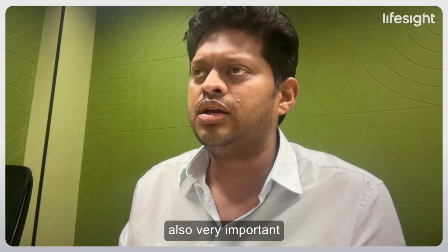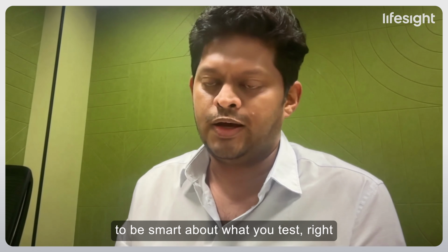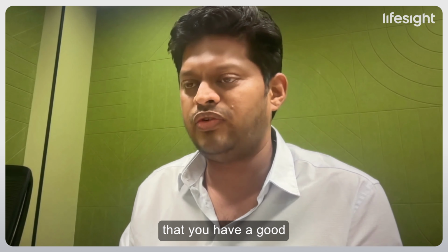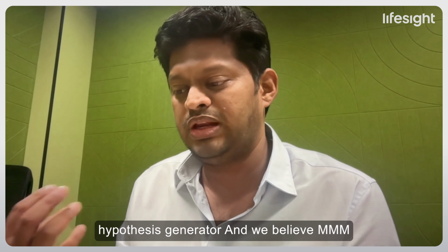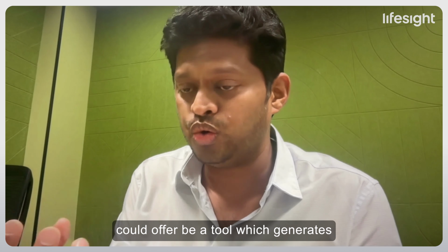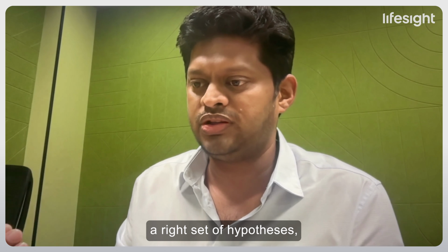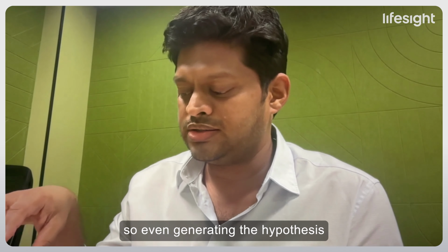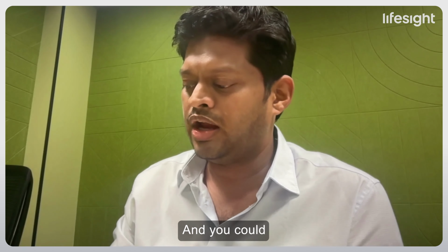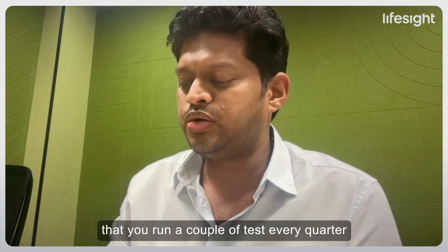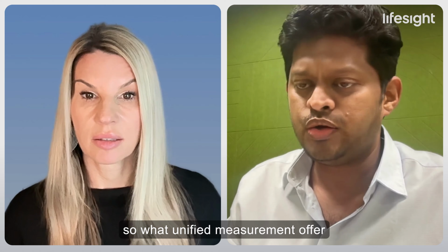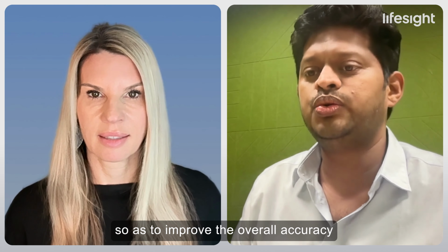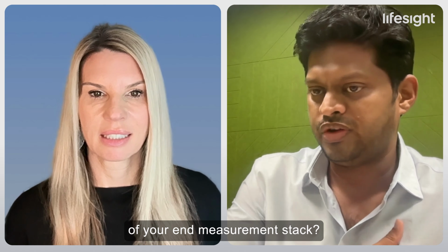And it's also very important to be smart about what you test, right? Because you spend a lot of energy in that whole process. So it's very important that you have a good hypothesis generator, and we believe MMMs could be a tool which generates the right set of hypotheses, which could then go to the incrementality testing process. So even generating the hypothesis needs some smarts, and you could perhaps make sure that you run a couple of tests every quarter. What unified measurement offers is a way for you to bring that test result in so as to improve the overall accuracy of your entire measurement stack.